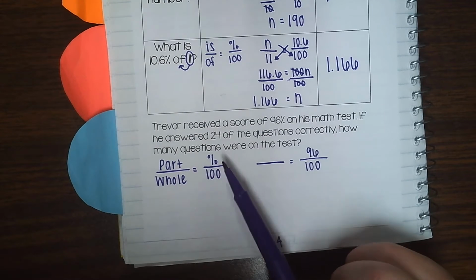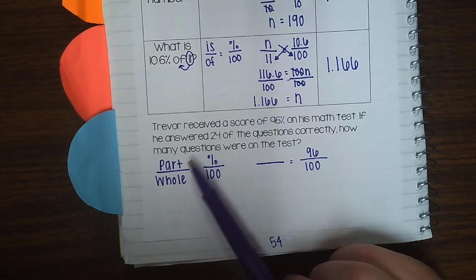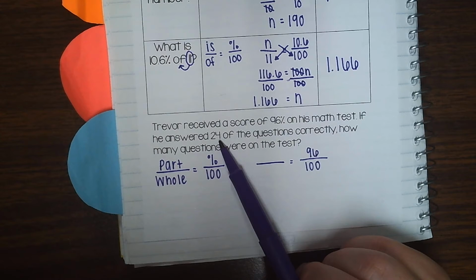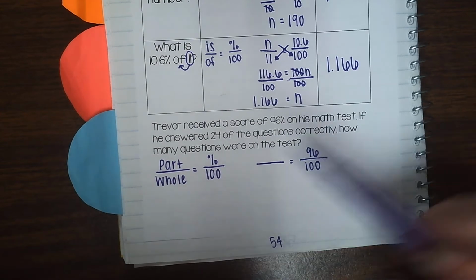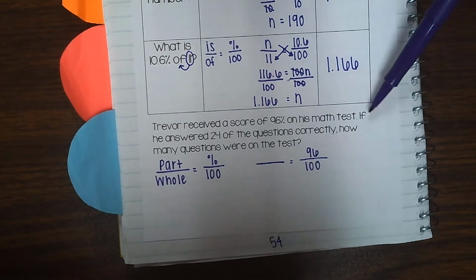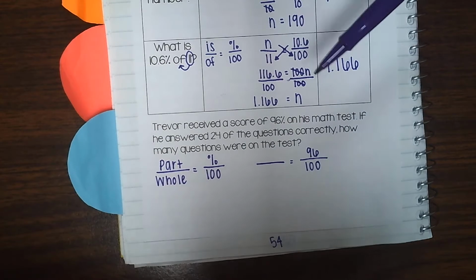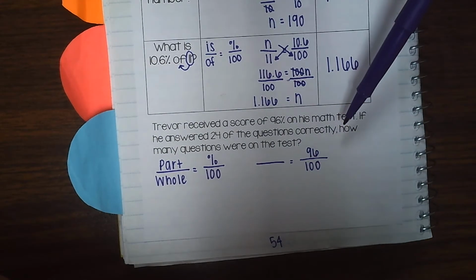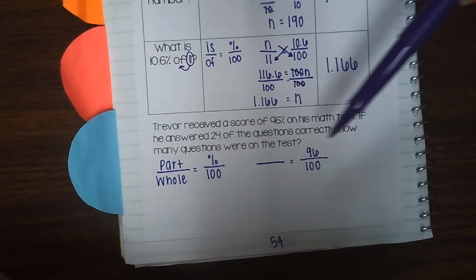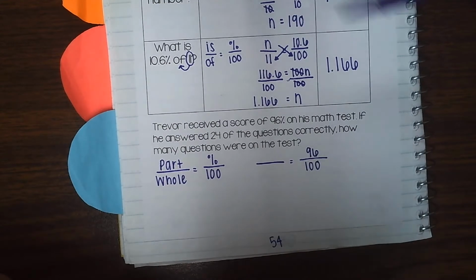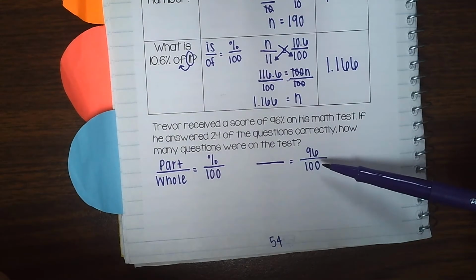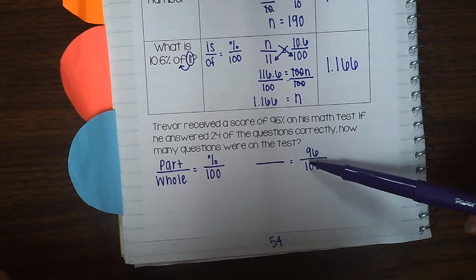Then I have to figure out, is 24 part or is 24 whole? So let's reread our question. If he answered 24 of the questions correctly, how many questions were on the test? Okay, so I know he didn't make a perfect 100%. He made a 96.